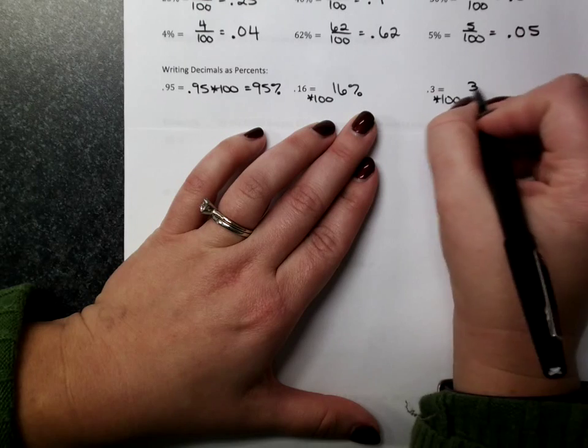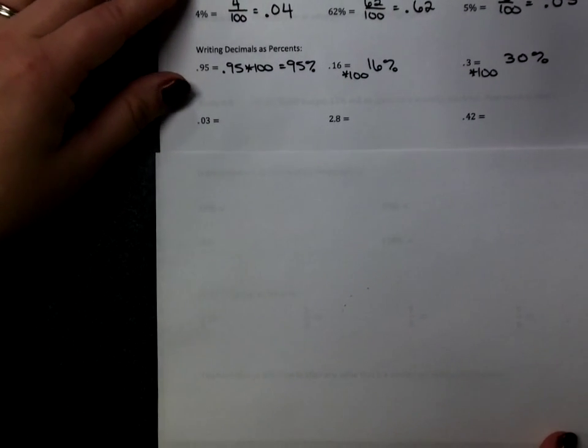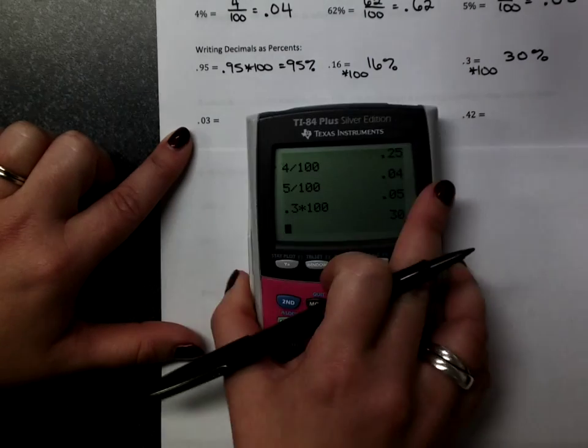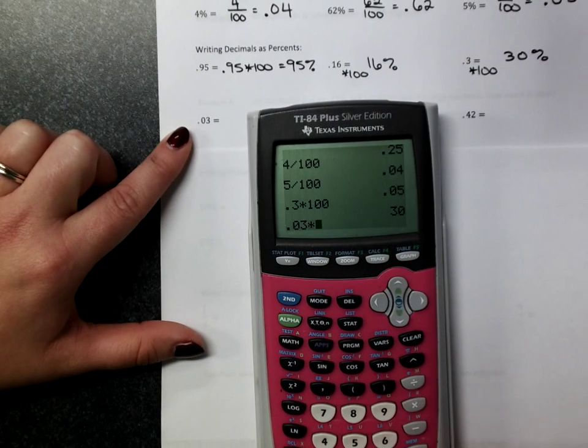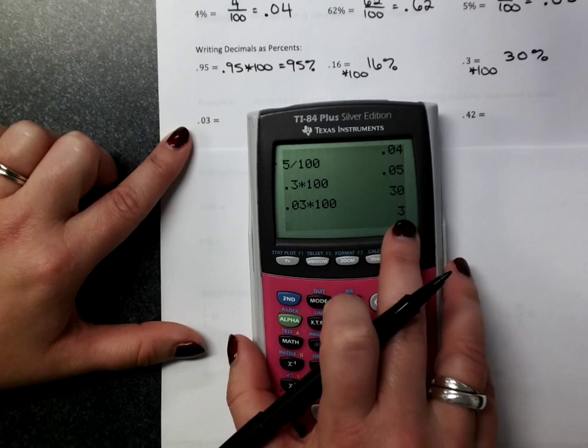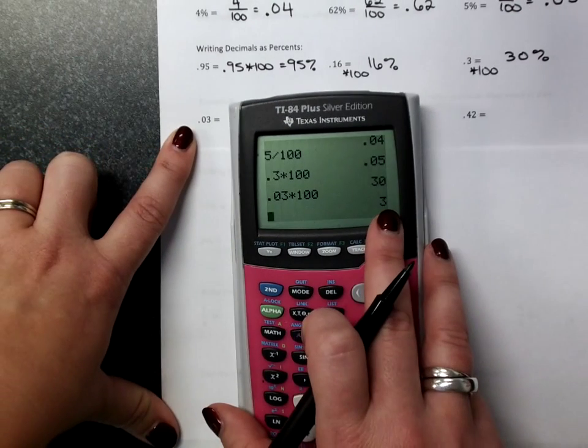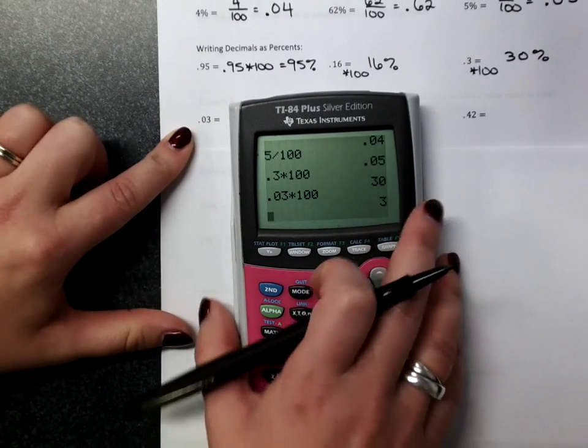So it's 30%. 0.03 is different. If we type in 0.03 times 100, we just get 3. So again, very big difference. We have to be very careful on those.